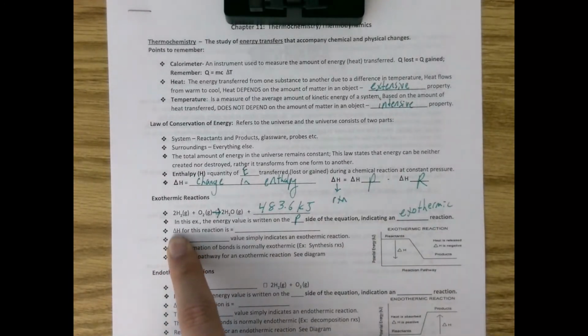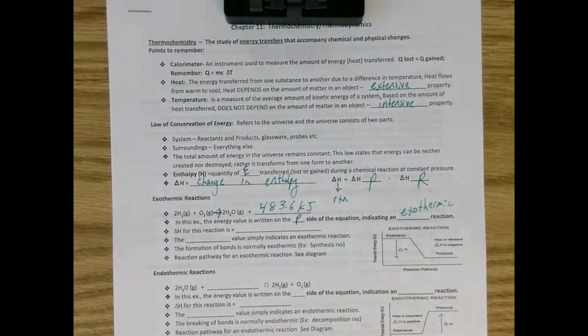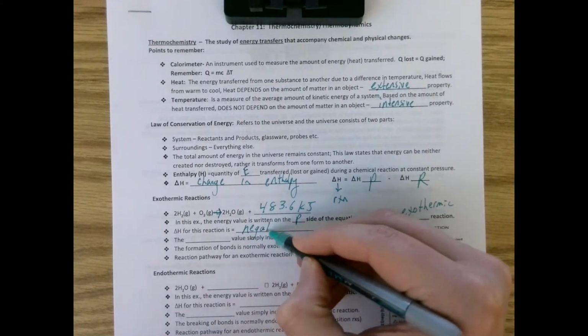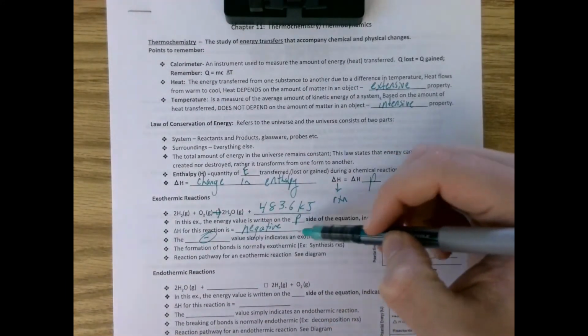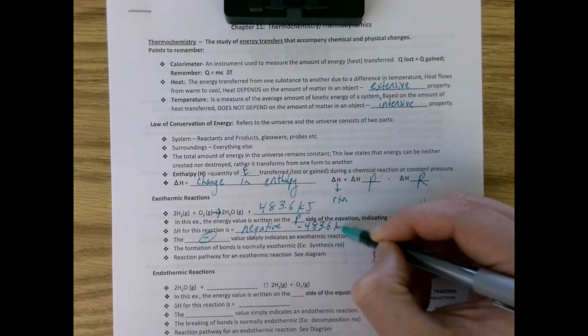So here's the tricky part. Delta H, which is change in enthalpy here, for the reaction, is it positive or negative? Are we increasing or decreasing the energy of the system? We're decreasing it. Okay, so it's negative. Because we're releasing energy from the system into the surroundings. Okay? And then we can say the negative value just tells me it's. So what's the actual value for this delta H? What's the numerical value? Yeah, so negative 483.6 kilojoules.